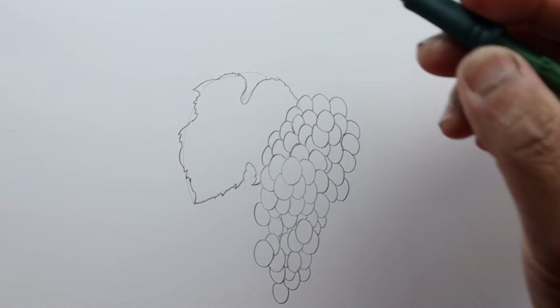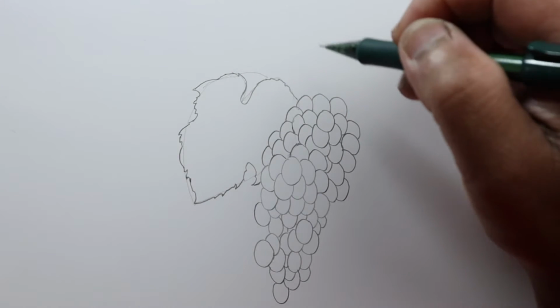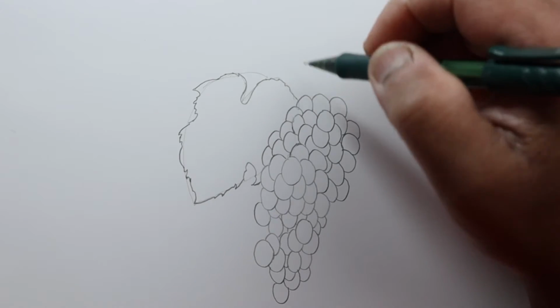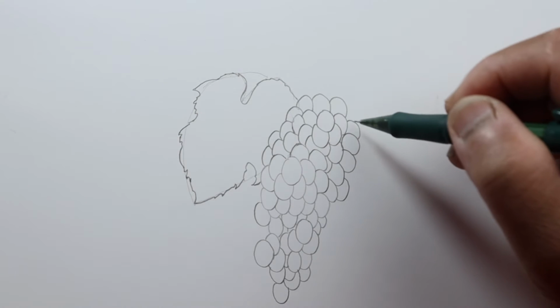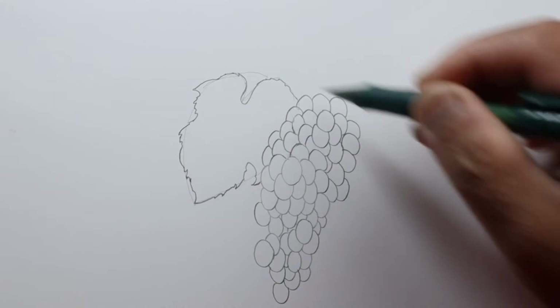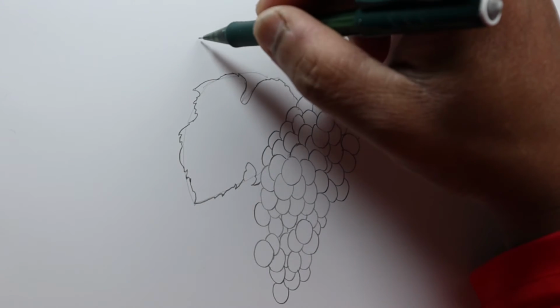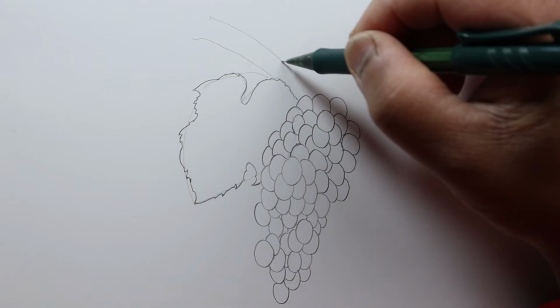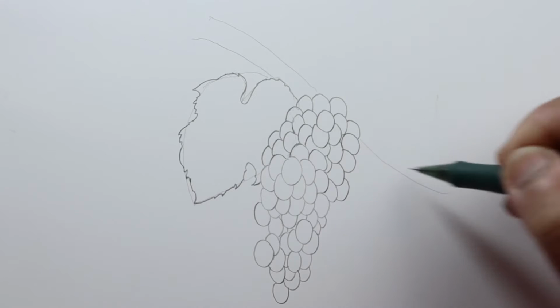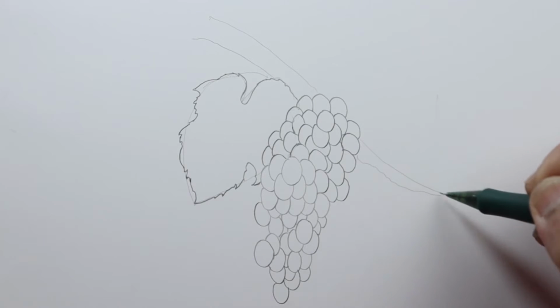Just like that. Okay, now to make this look more interesting, we'll add a branch of the vine right here going across. So let's make a couple of lines like so, and then going across like this.